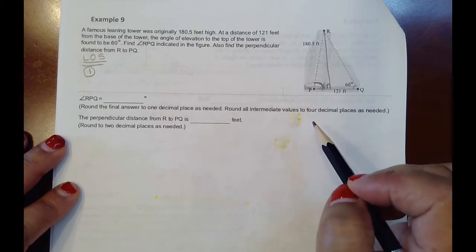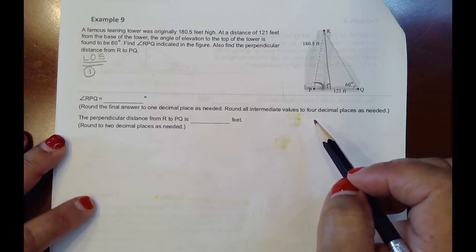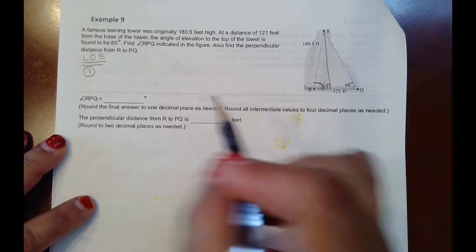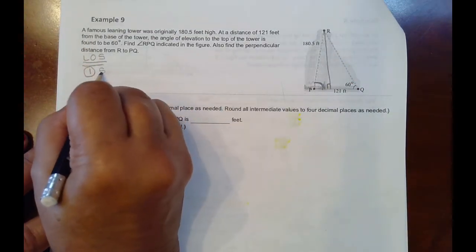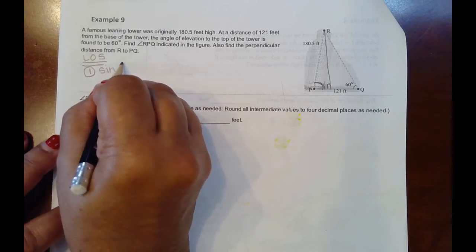But first, I need to get angle R because it's the only way that I can go to initiate the problem. Okay, so I'm going to do 121. I am looking for angles, so I'm going to put my angle information at the top. Right now, I'm looking for angle R. So it's sine of angle R.